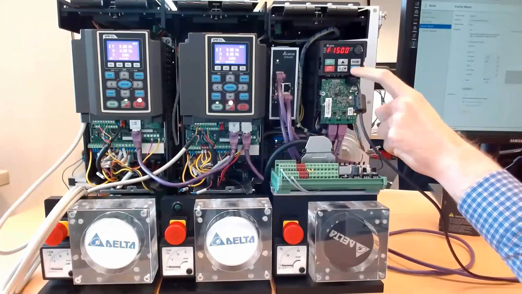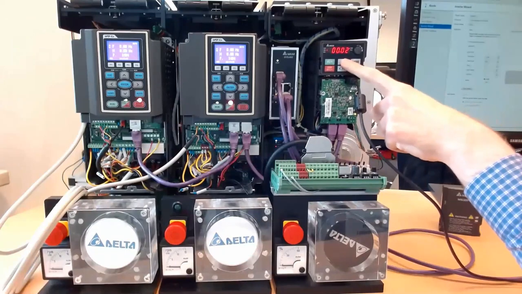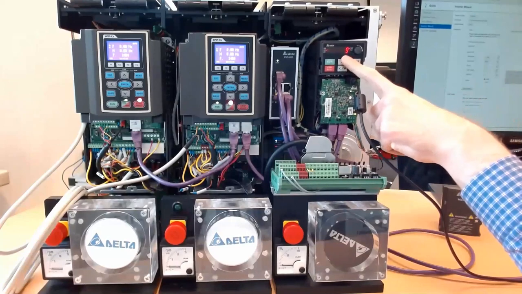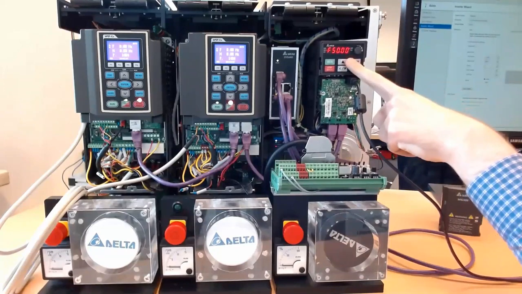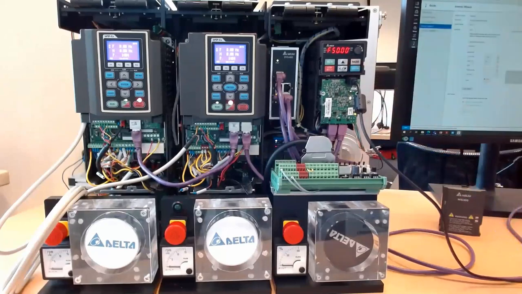So now I will go back again to parameter 00.02 and I will set this to 9. 9 means that the drive is reset to its 50 Hertz default. Okay. So now that I know that there's no strange setting on the drive, I can start my own test.